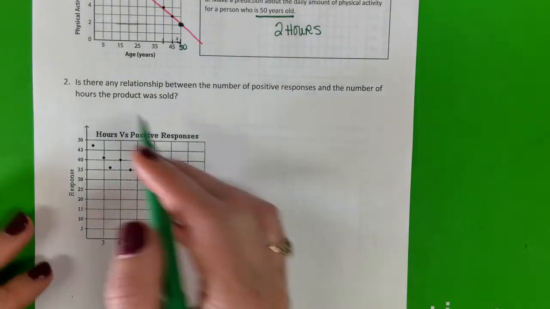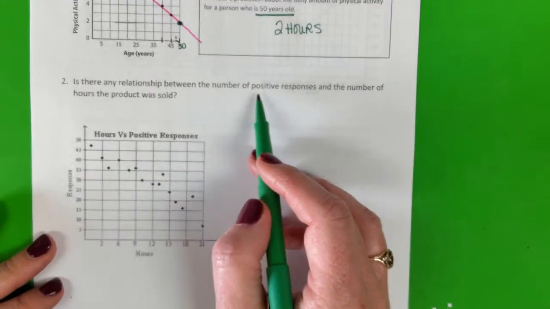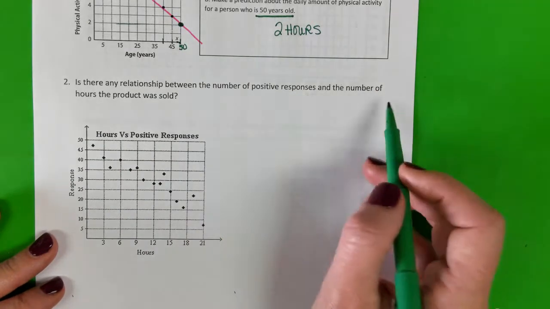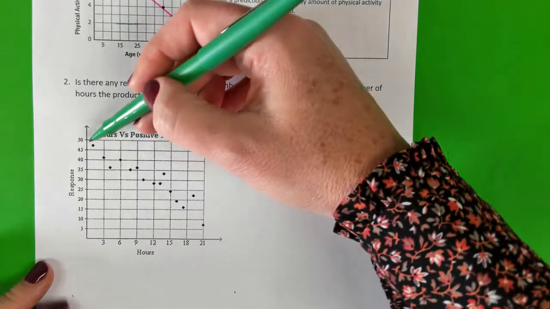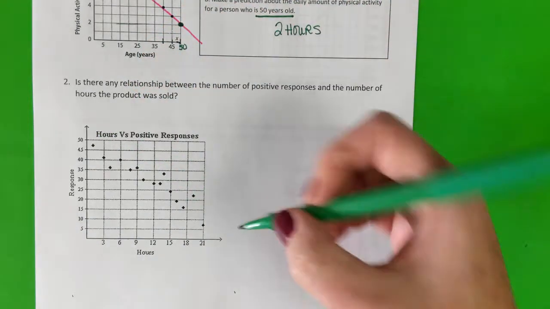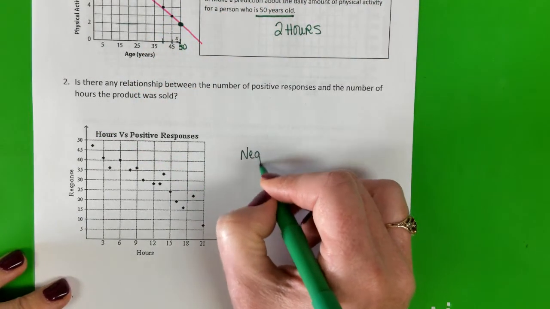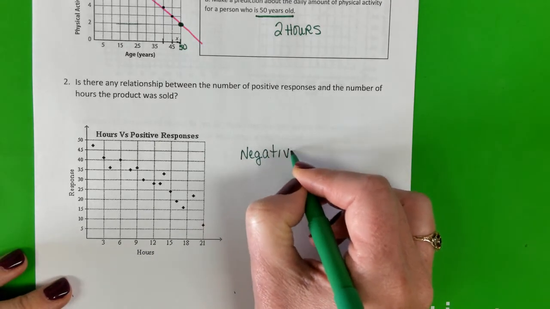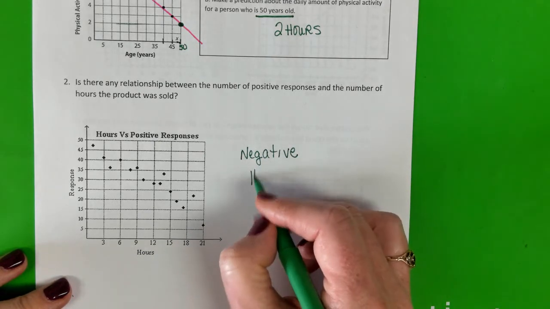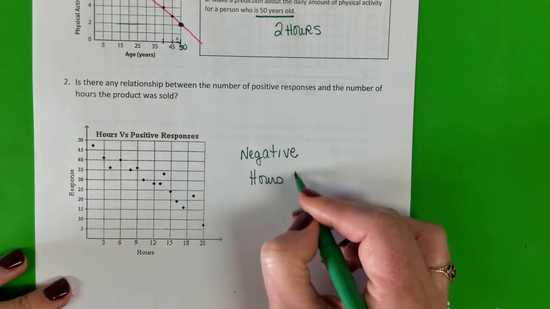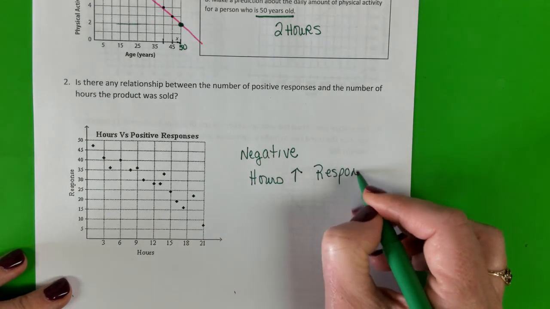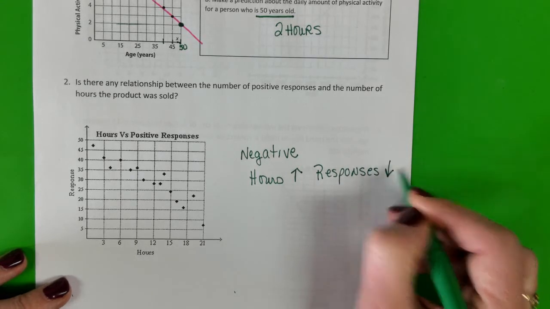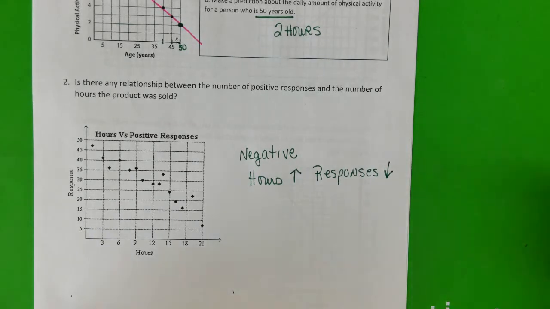Okay? Is there any relationship between the number of positive responses and the number of hours the product was sold? And the answer is yes. What kind of relationship are we seeing? We are seeing a negative relationship. As the hours go up, the responses go down. And so let's talk again about how to draw a trend line.